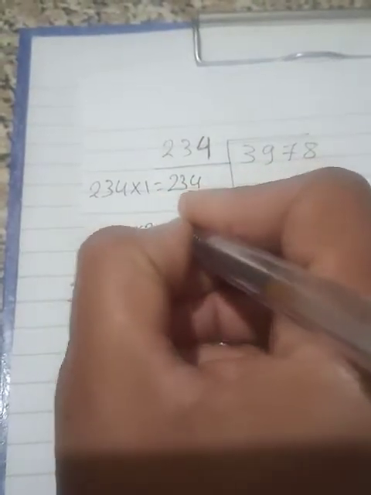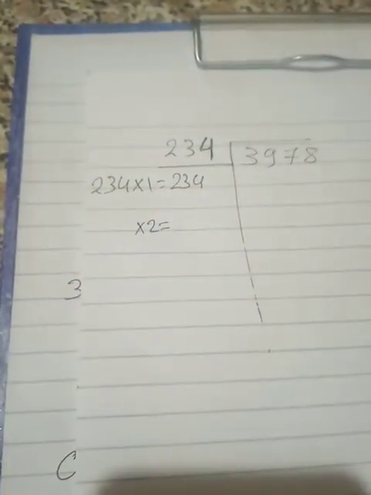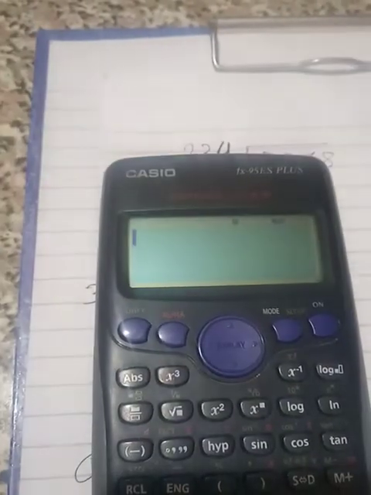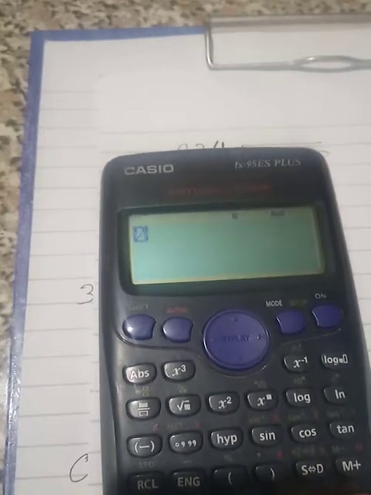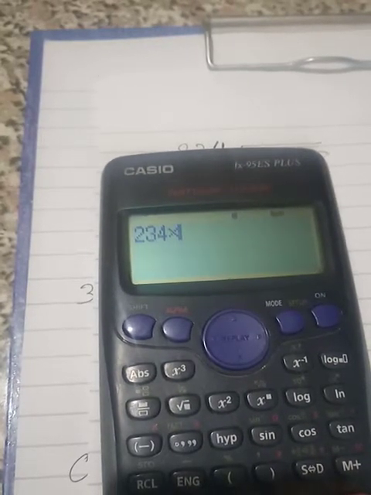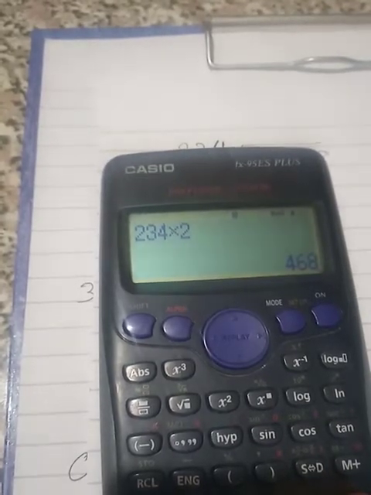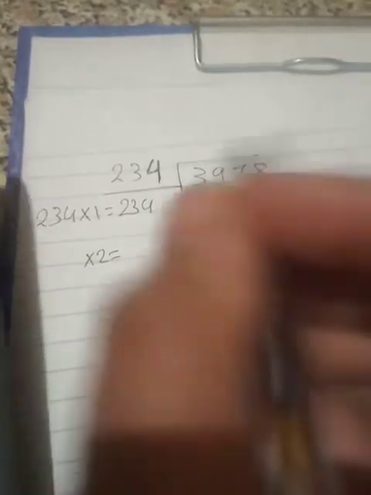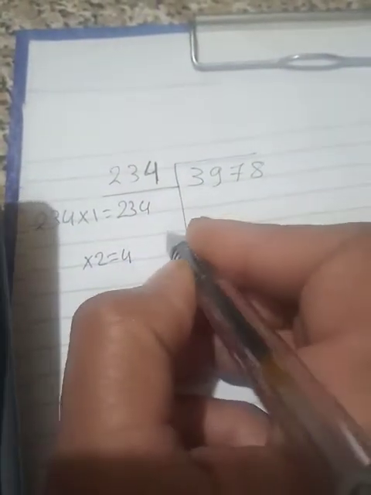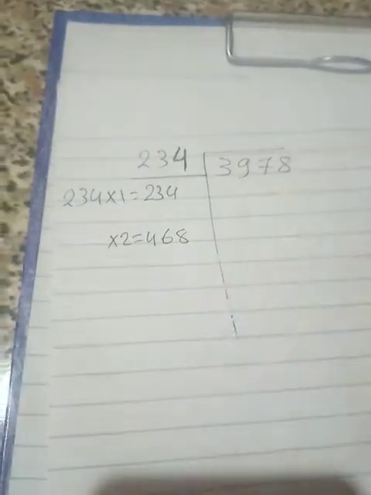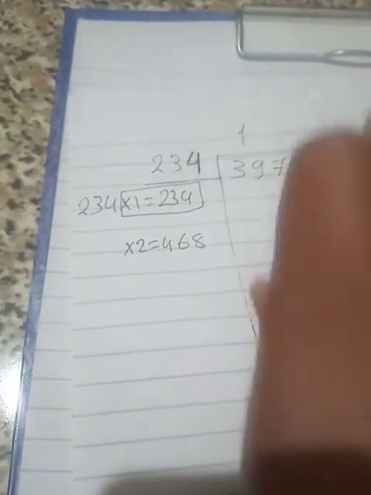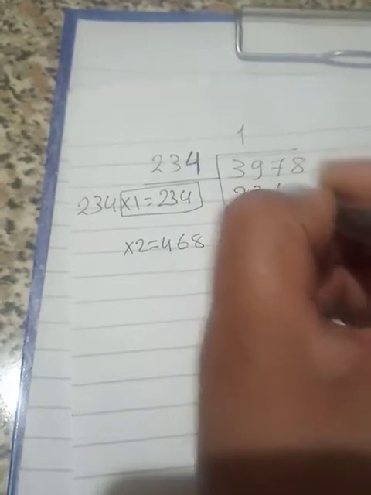234 by 1 equals the same number. By 2, I will use the calculator. 234 by 2 equals 468. Primary, now this number is more than this number, then I will take the number before. 1 up and 234 down and make minus.